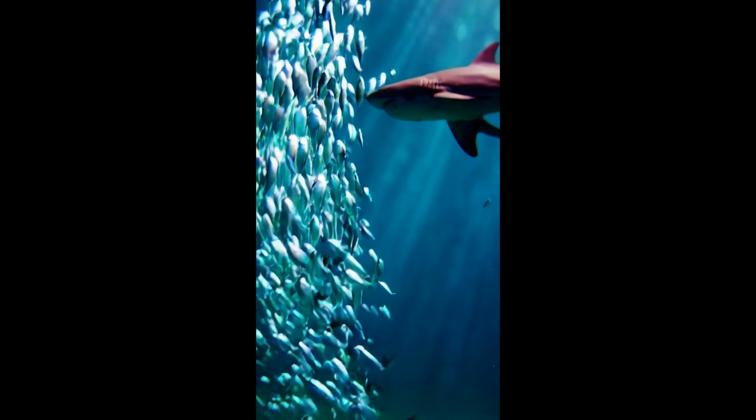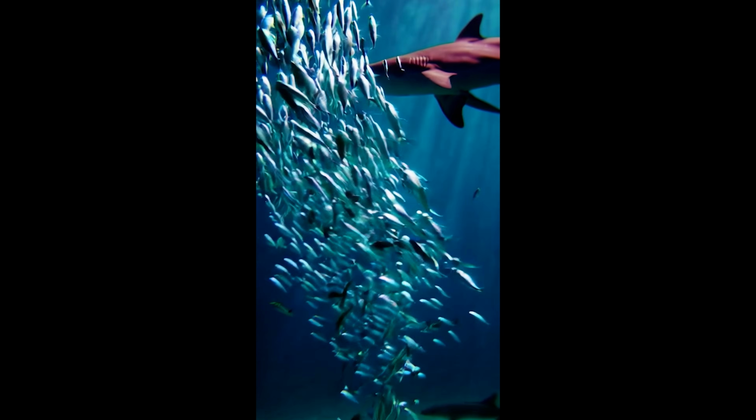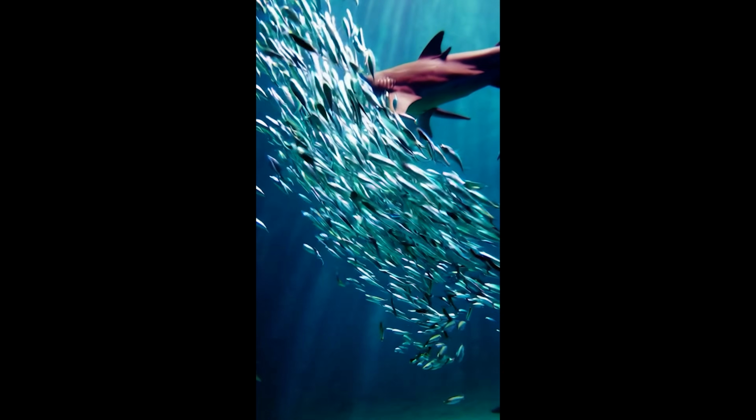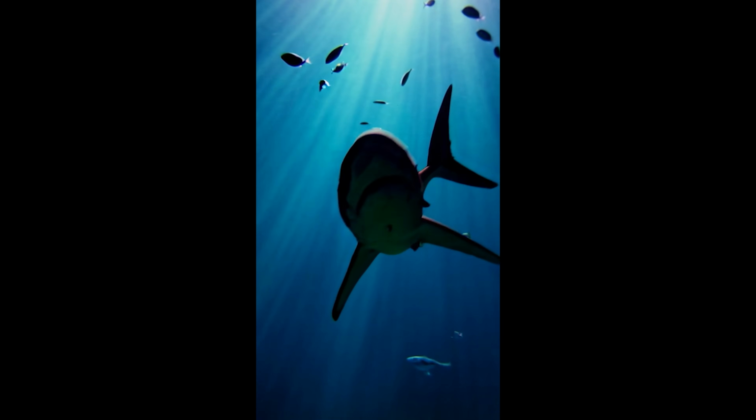So the shark has like a red tint to it. There is a giant school of fish swimming. I don't see the giant teeth or the fact that the shark looks hungry. So, you know, it's a realistic video. It's a cool looking video, but I wouldn't necessarily say it's exactly what I wanted.